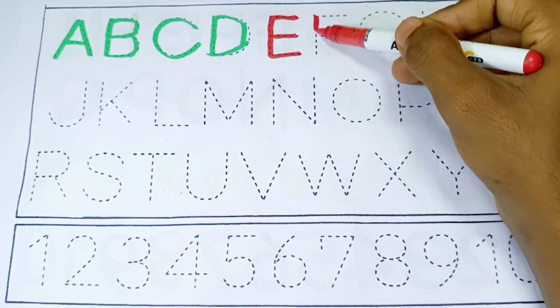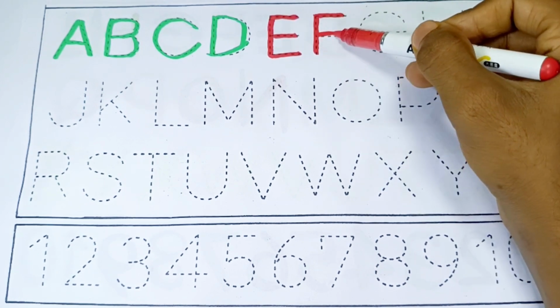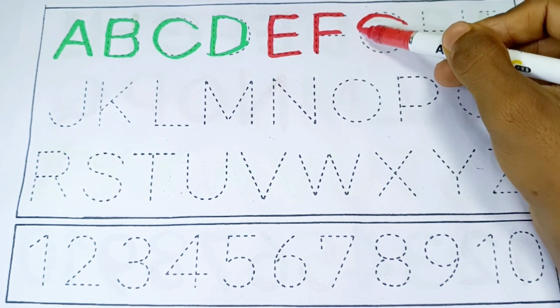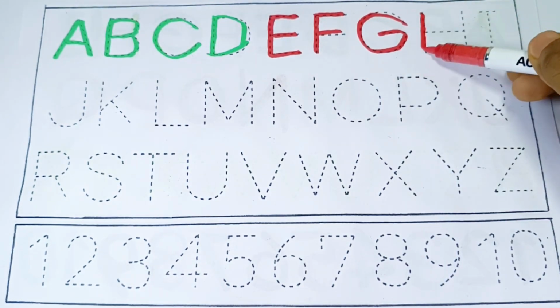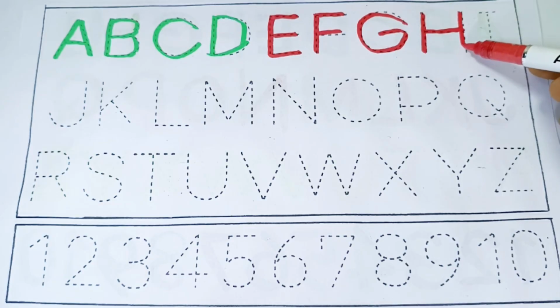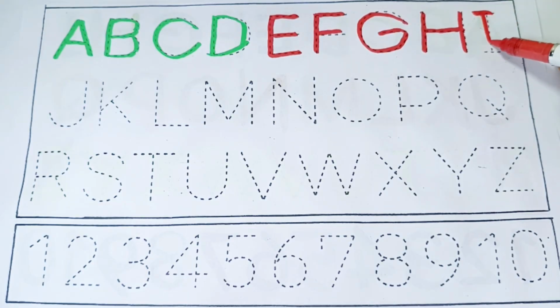It's now you draw E and hue is red color. E for elephant. F for fish. G for God. H for helicopter. I for ice cream.